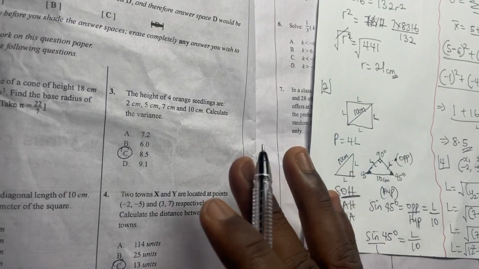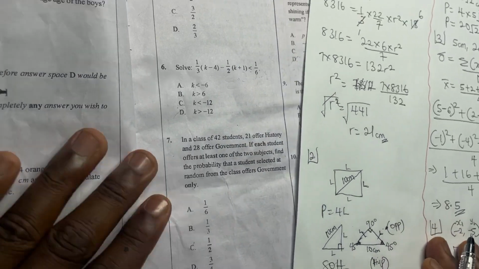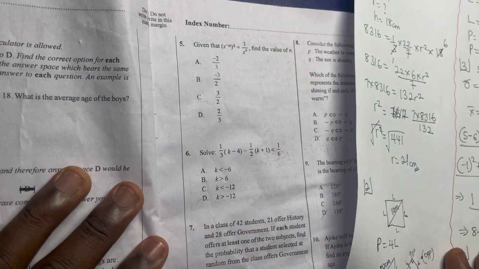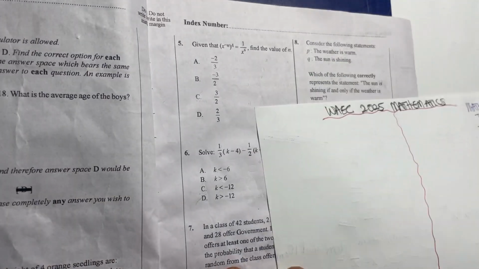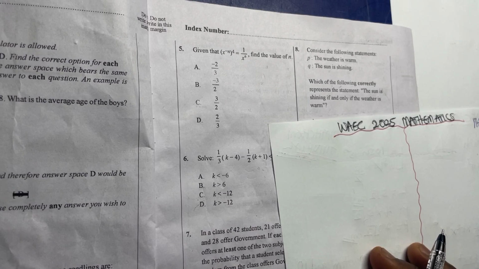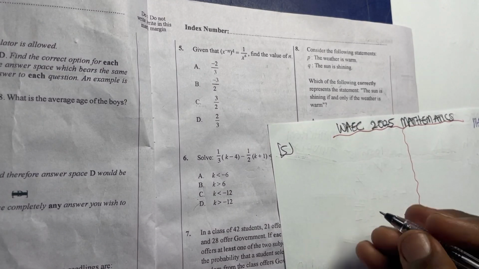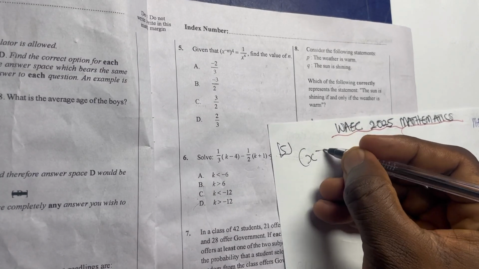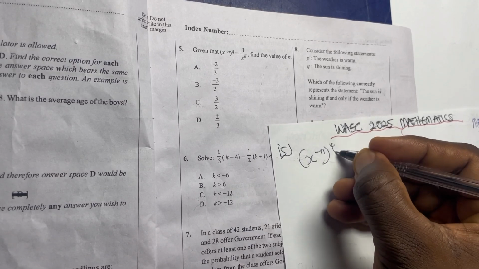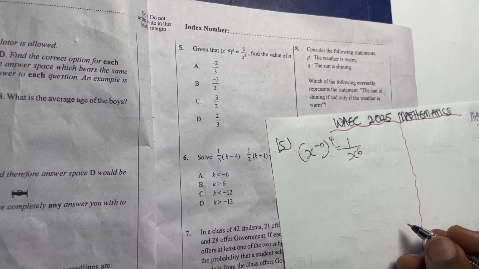So now let's look at number 5, which will be the last one for this particular video. Okay, let me turn this. Now number 5 says that given that x raised to power minus n, everything to the power 4, equals 1 over x to the 6. Okay, so how do I solve it?